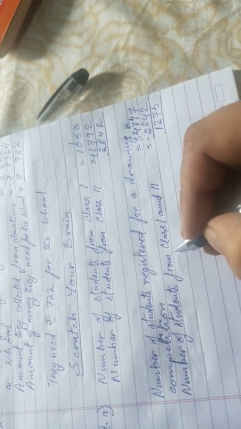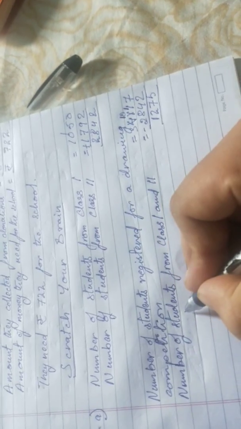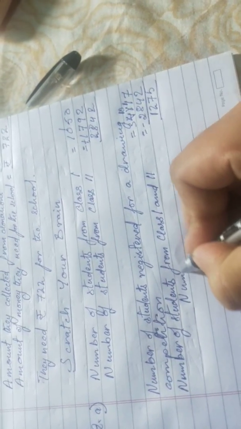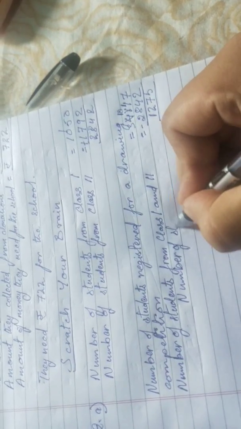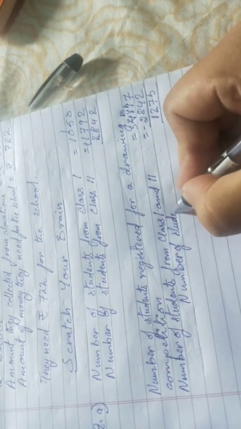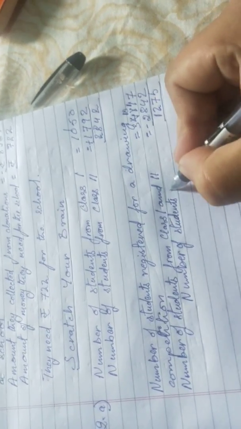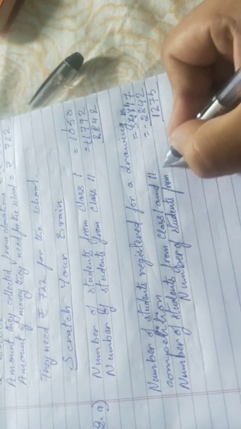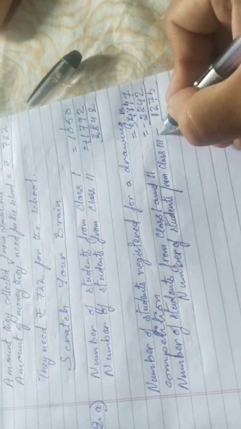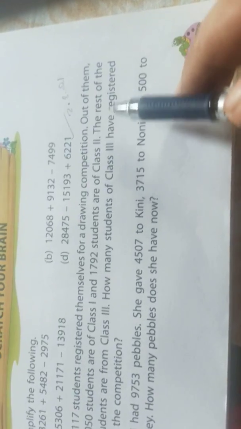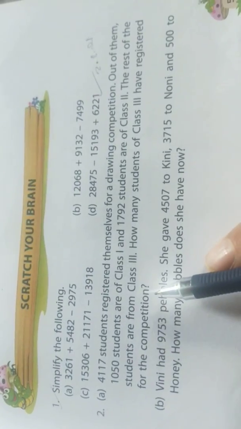You'll write number of students from class 3 is equal to this much. Okay, so after writing this, they are asking how many students of class 3 have registered for the competition.